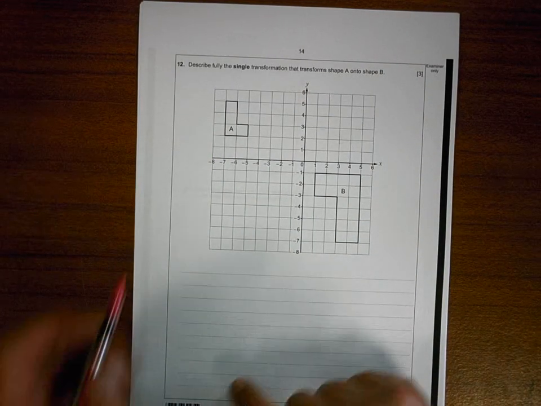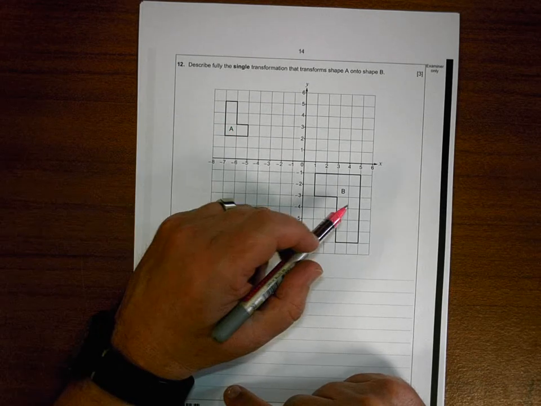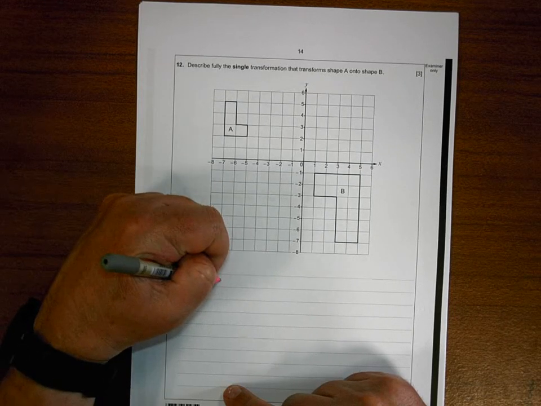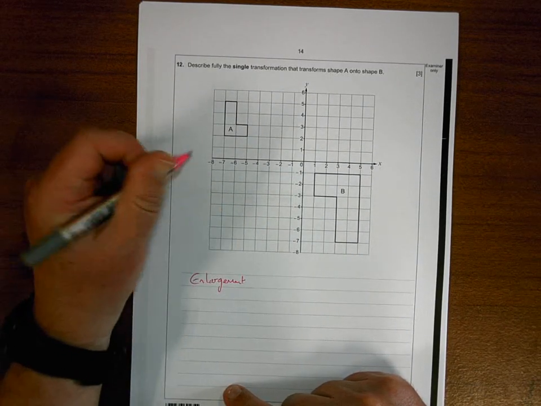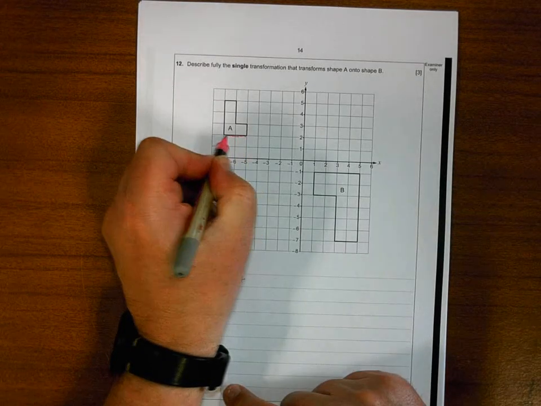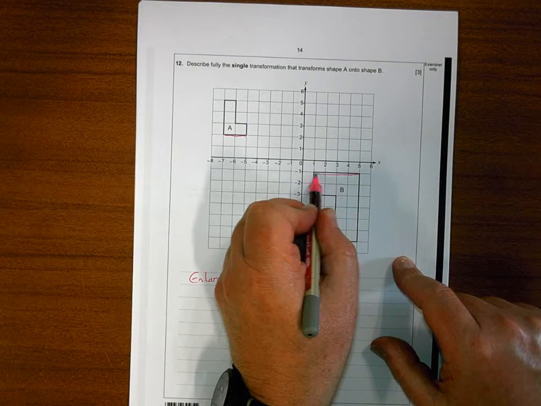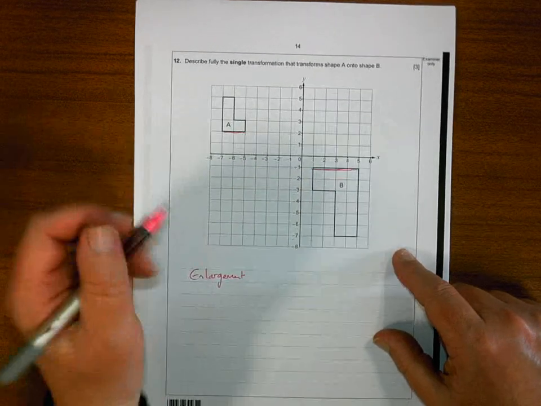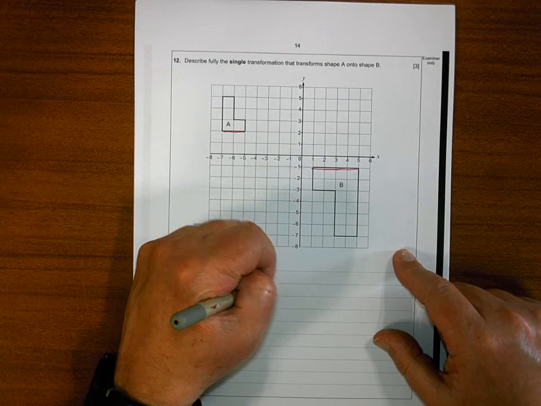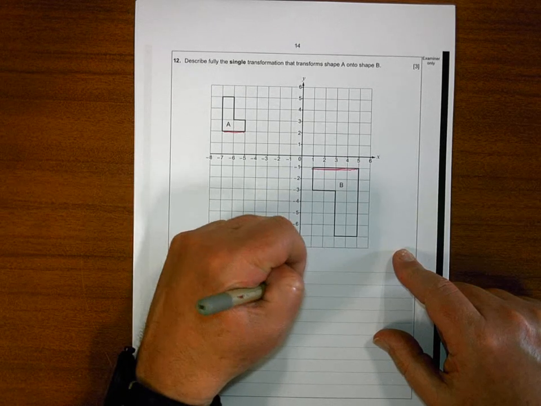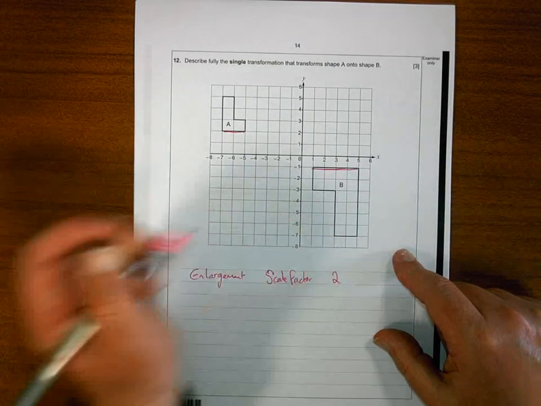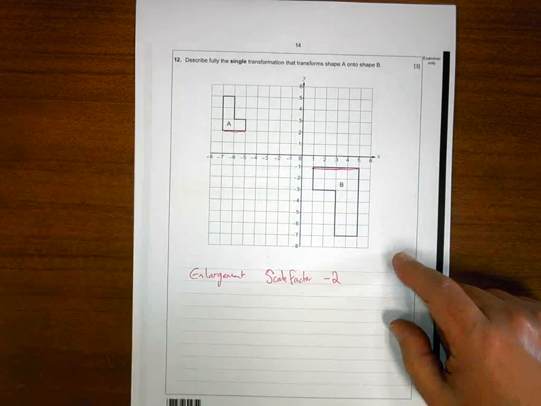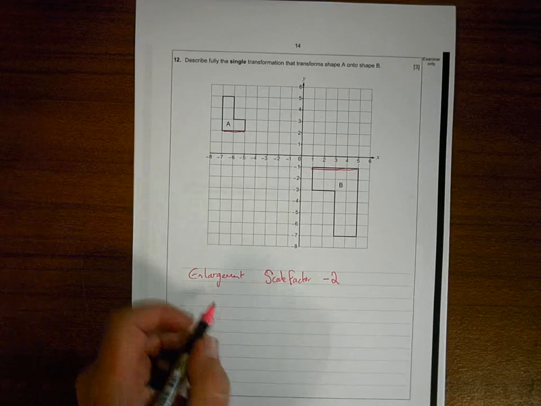I'm moving A to become B. So 1 mark for saying it's an enlargement. This side here becomes that side there. So it's increasing, it's getting bigger. 2 squares become 4 squares. So scale factor 2, but it's also been flipped, which means it's a negative scale factor. So that's 1 mark. That's 1 mark.